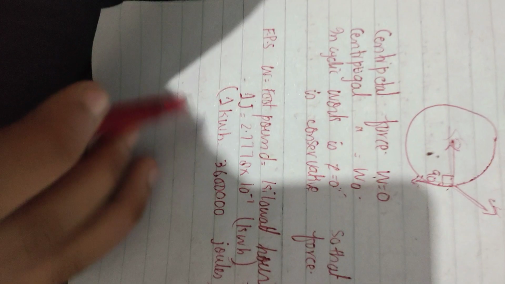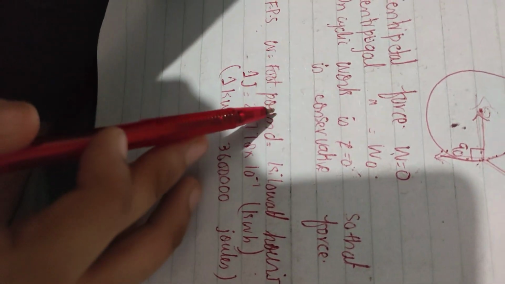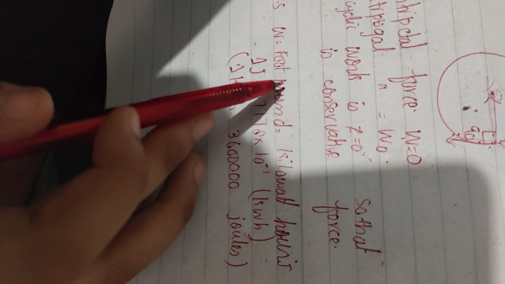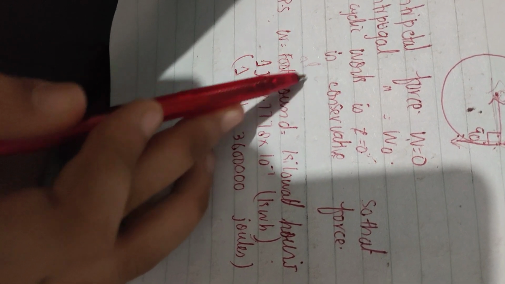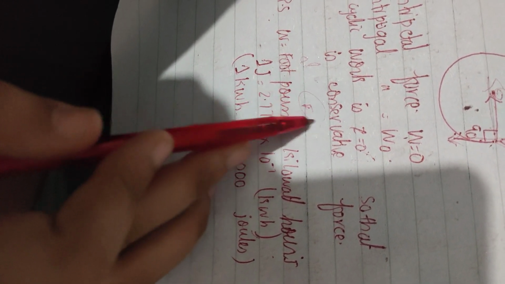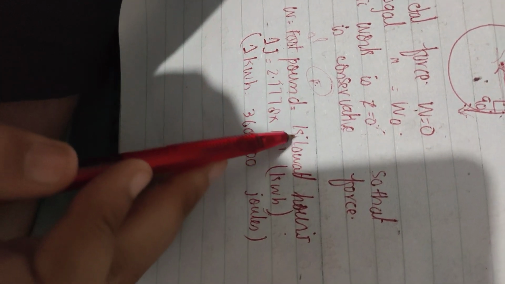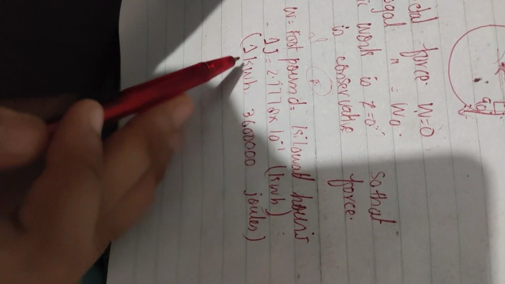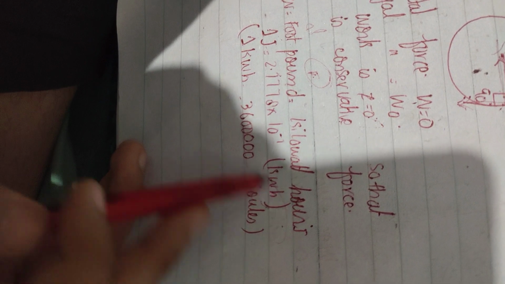Now if I could ask you, okay, tell me, in FPS system, what's the unit of work? So in the FPS system, the work unit is foot-pound, because distance in foot, force in pound. Okay, when we multiply this, so that is kilowatt hour, and 1 joule is equal to this kilowatt hour, and 1 kilowatt hour is equal to 3.6 × 10^6 joules. Alright, I hope you got it. It was a very short topic.